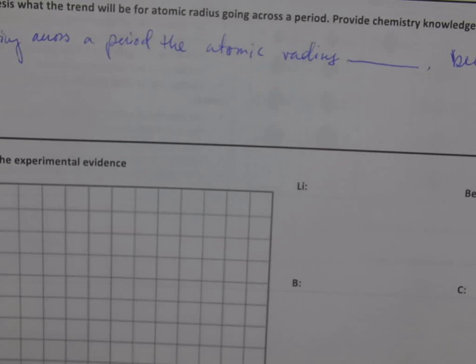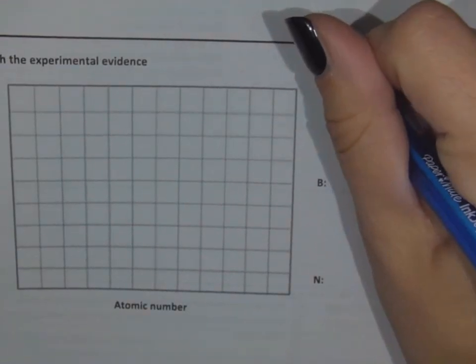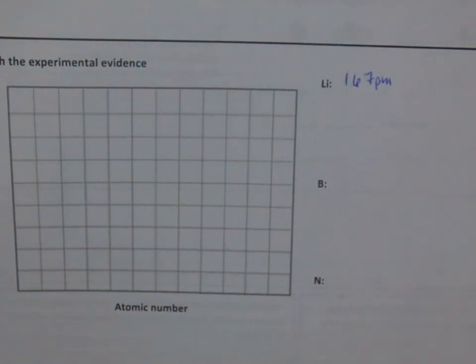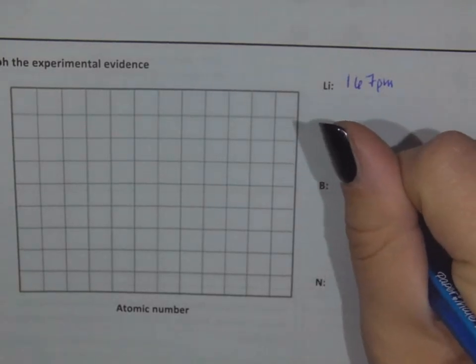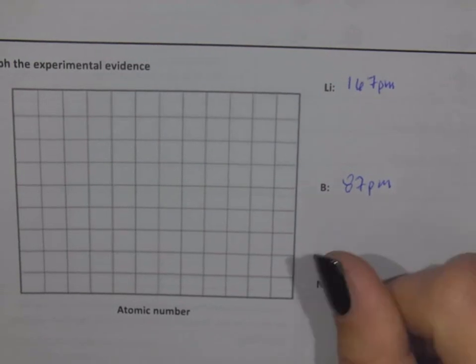Okay, so we know lithium is 167 picometers. Beryllium is 112 picometers. Boron was 87 picometers. Carbon was 67 picometers.